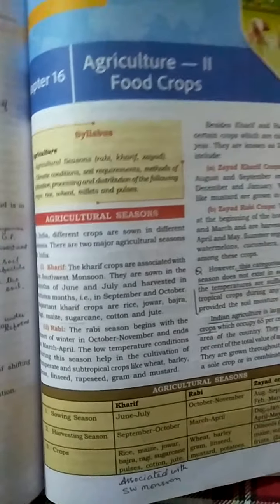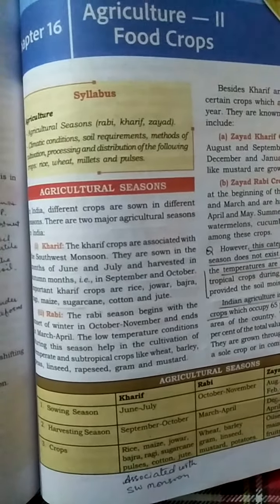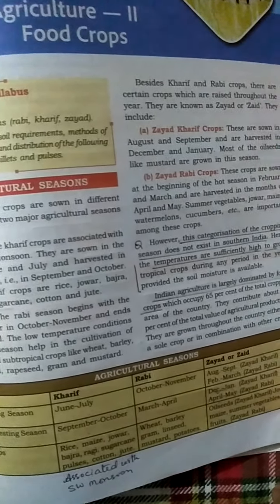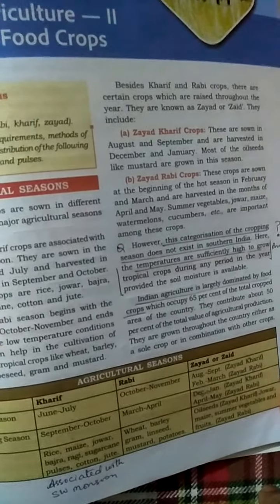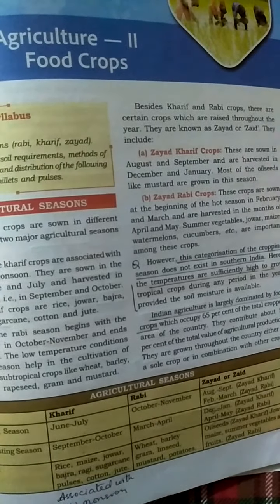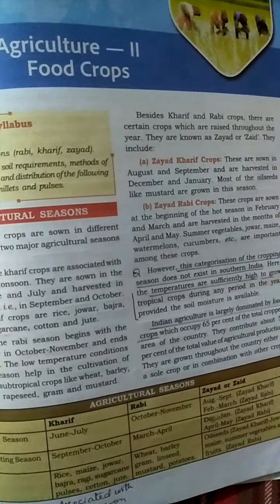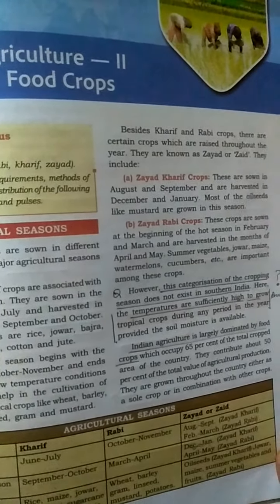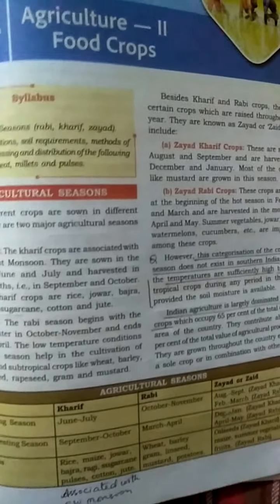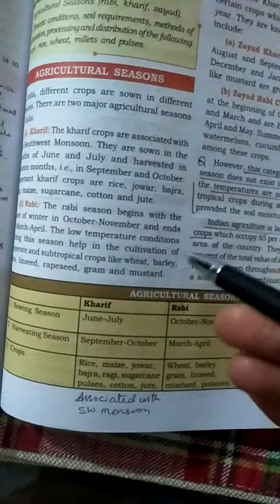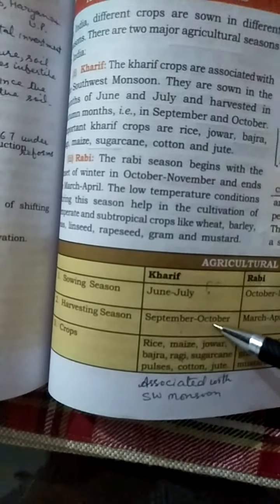We have two main agriculture seasons, that is Kharif and Rabi. And one more season besides Kharif and Rabi, that is Zaid. Zaid is also of two types: one is Zaid Kharif crop and another one Zaid Rabi crops. Now here the comparison is given between all the seasons with their sowing and harvesting and the crops grown in each.